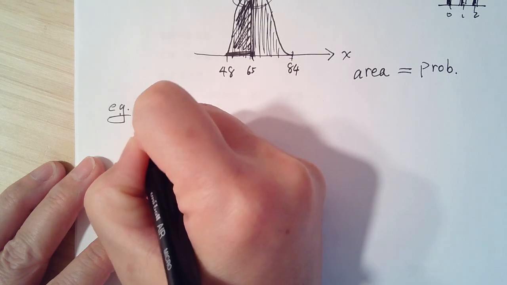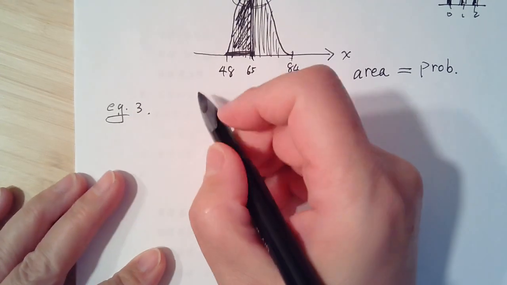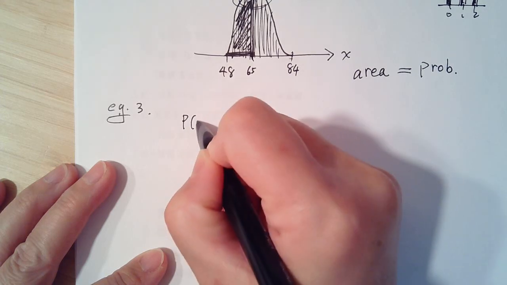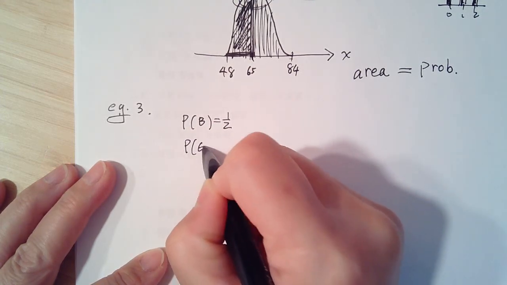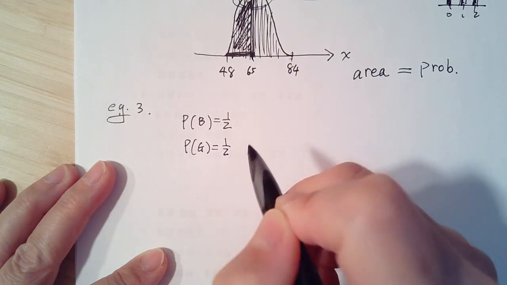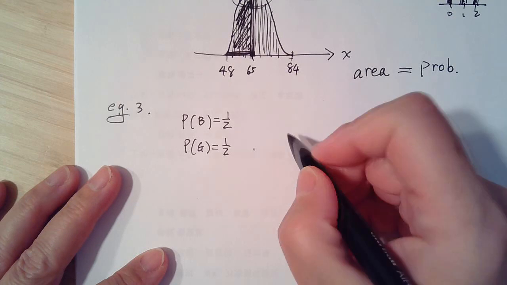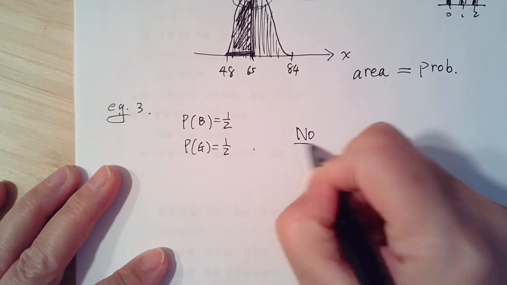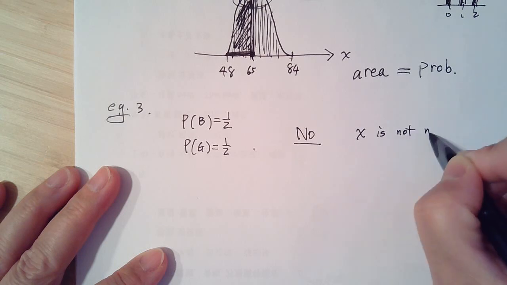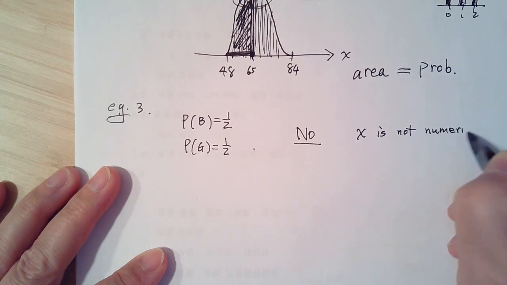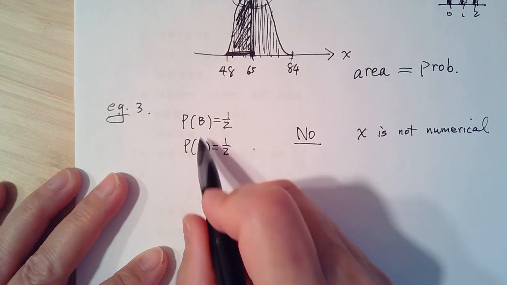Number 3. If the probability of a boy equals 1/2 and the probability of a girl equals 1/2, is this a probability distribution? No, because x is not numerical. Their x right now is non-numerical. They're not numbers, so this is not.